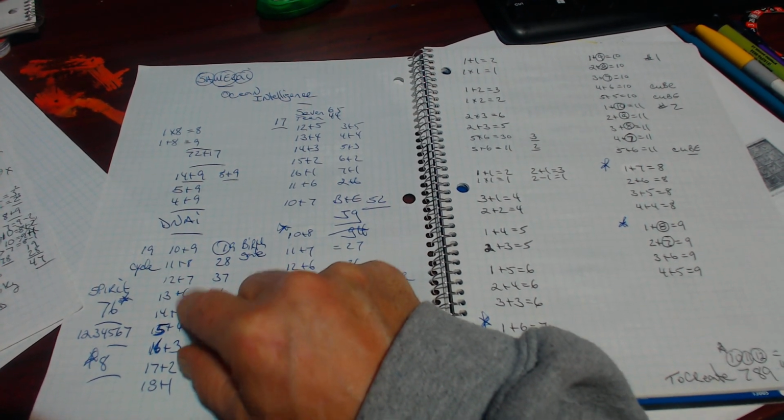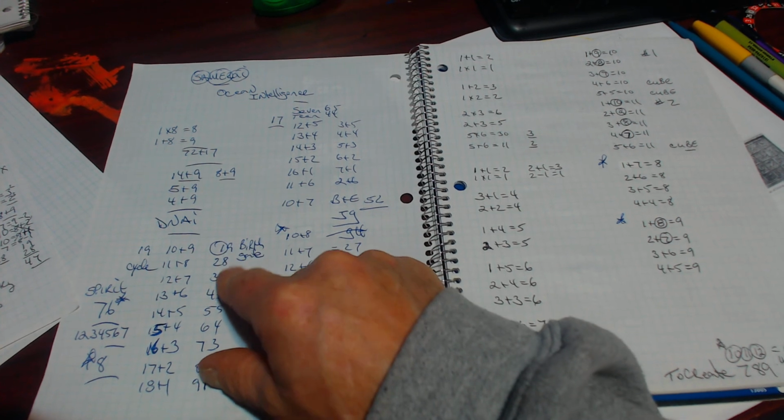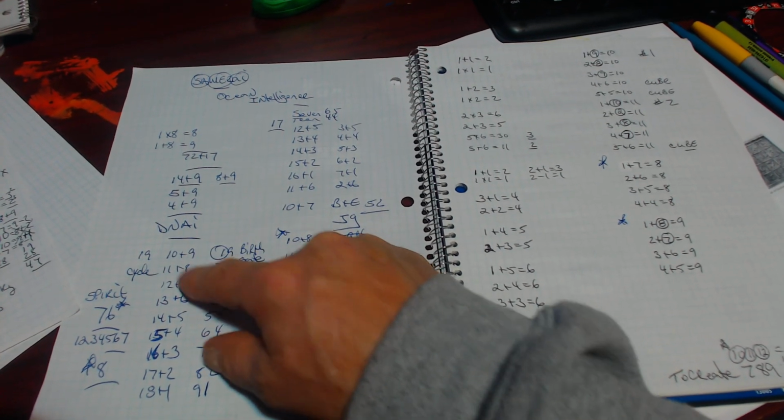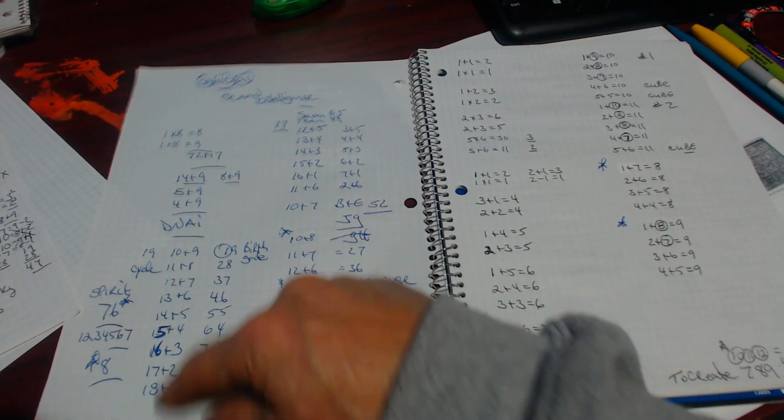1 and 1 is 2. 1 and 2 is 3. 1 and 3 is 4. Just with these numbers over here, this is where Sator Arepo thing comes in, all talking about 19.